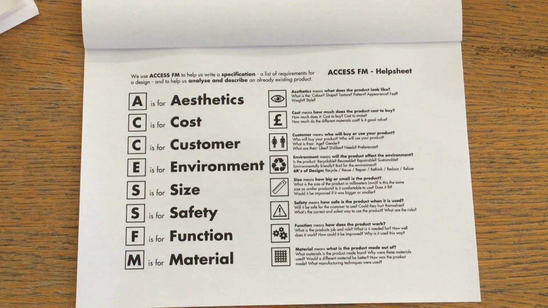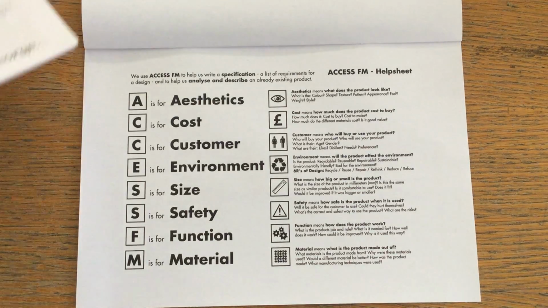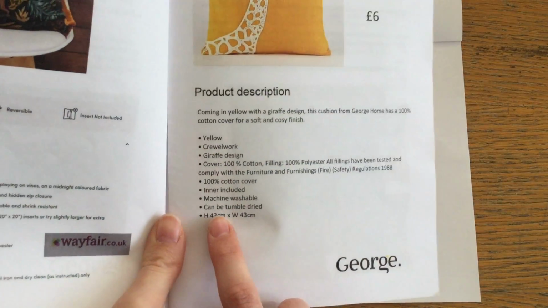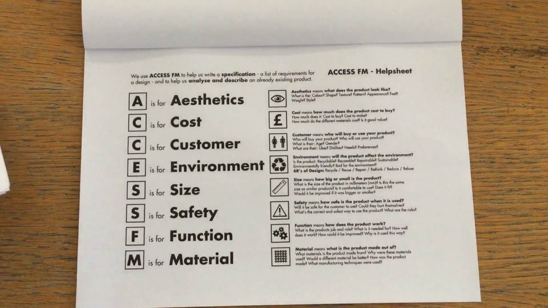S is for size, so that means how big or small is the product. So have a look. Most websites will give you the size of it. So this one on here tells you it's 43 centimetres by 43 centimetres. S is for safety, so it means how safe is the product when it's used. So you might need to comment on things like snipping off loose threads, making sure the zip's secure on a cushion. It could be to do with things like the flammability testing of a cushion. So have a look and see what information is provided by the website.